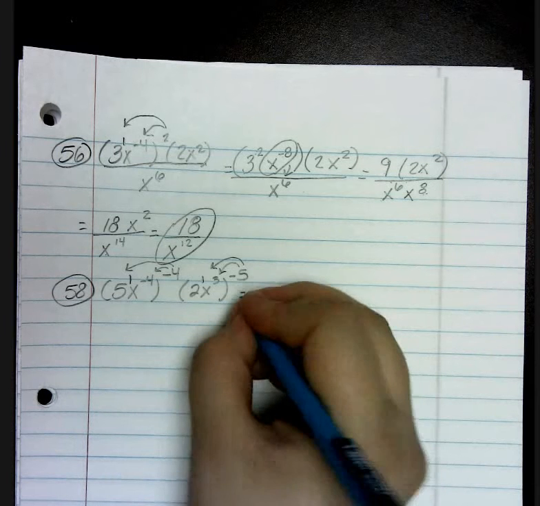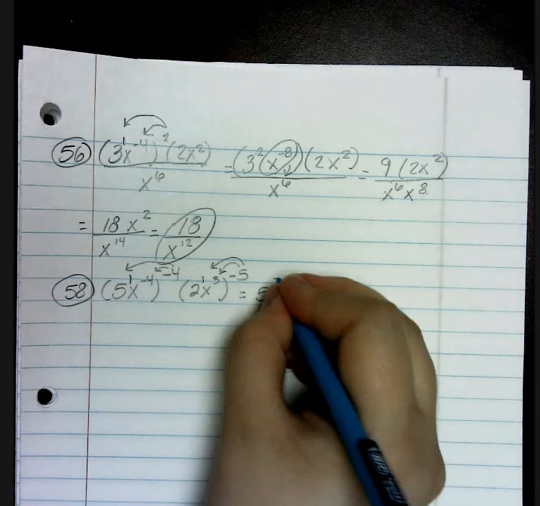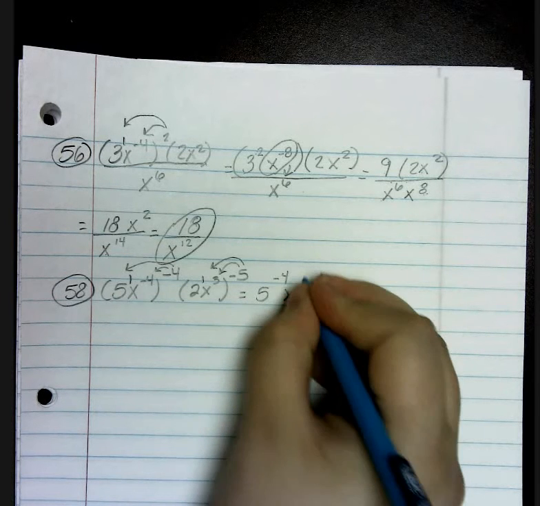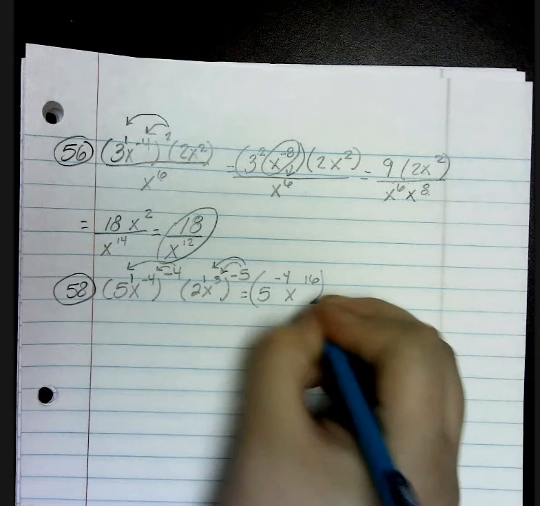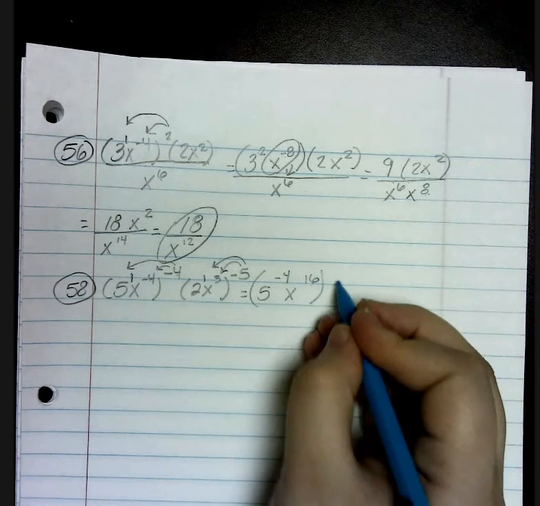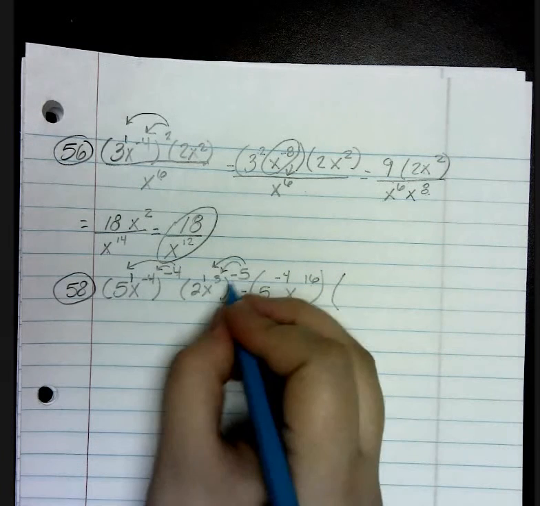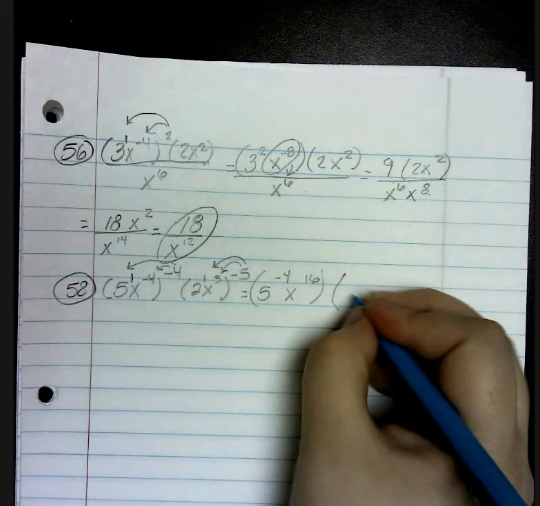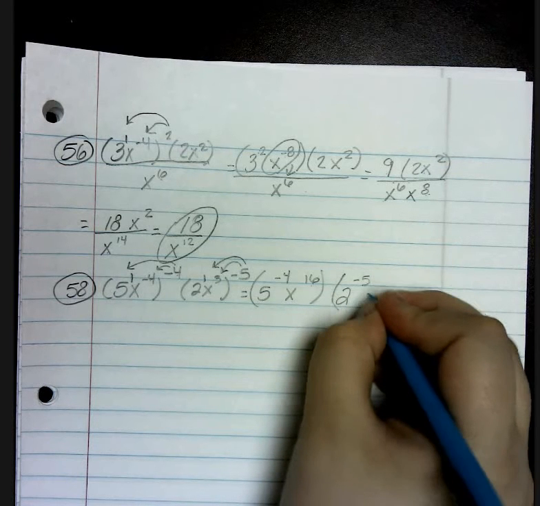So that gives me 5 to the negative 4, x to the positive 16, because negative 4 times negative 4 is positive 16. And then I have my 2 to the negative 5, and then my x to the negative 15.